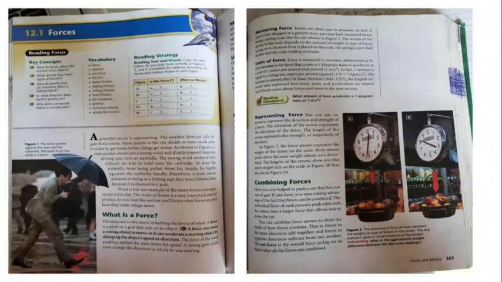Measuring force. Forces are often easy to measure. In fact, if you've ever shopped at a grocery store, you may have measured forces using a spring scale like the one shown below in Figure 2. The stretch of the spring in the scale depends on the amount of weight, a type of force, acting on it. As more fruit is placed on the scale, the spring is stretched farther and the scale reading increases.